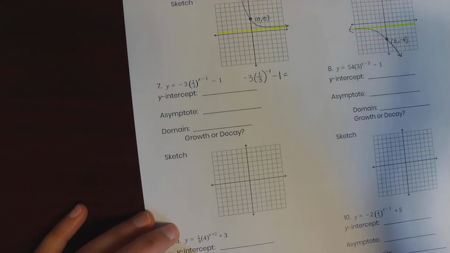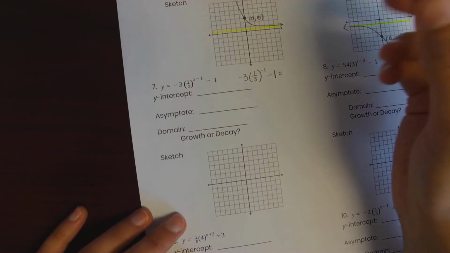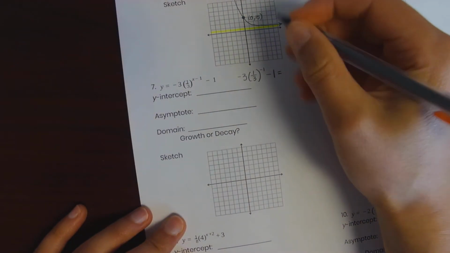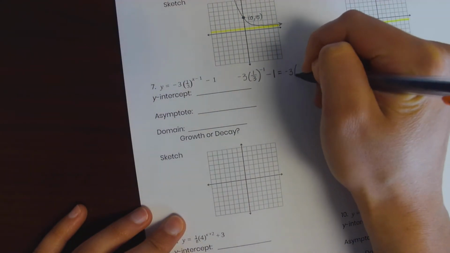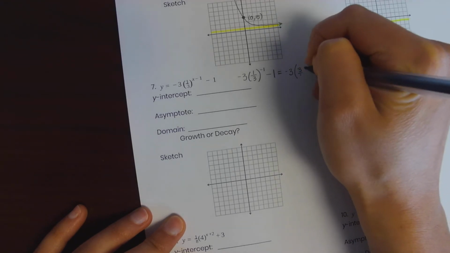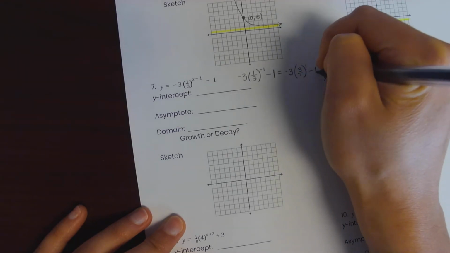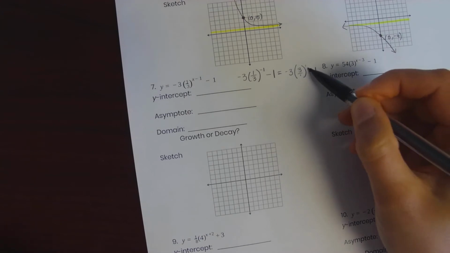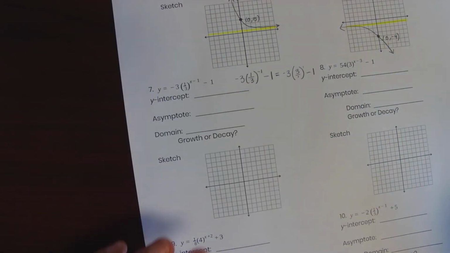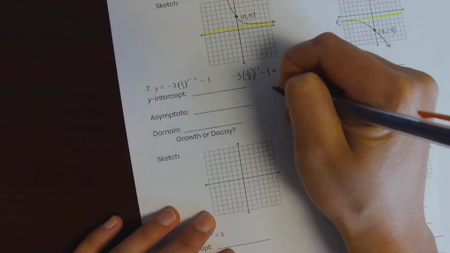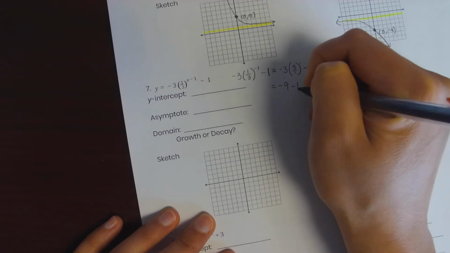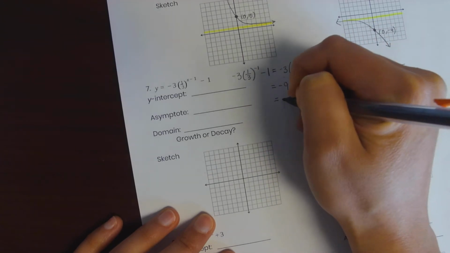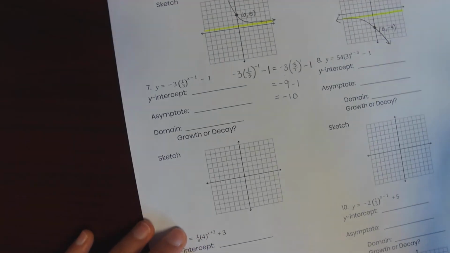You do parentheses first, exponents, multiply, divide, then add and subtract. So exponent here is -1, so I'll have -3 times 3 over 1 to the first power minus 1. So again, I don't need the over 1 to the first power, it's just 3. -3 times 3 is -9, so multiply next. And now we do the adding, subtracting to get -10.